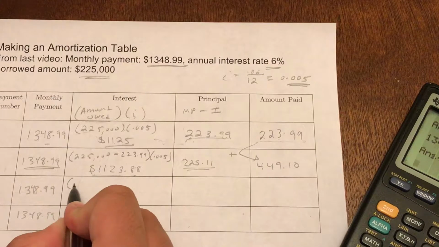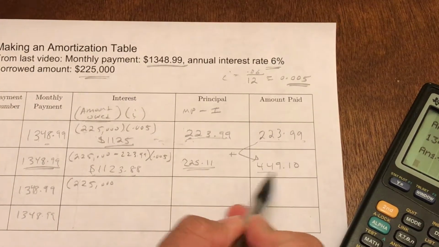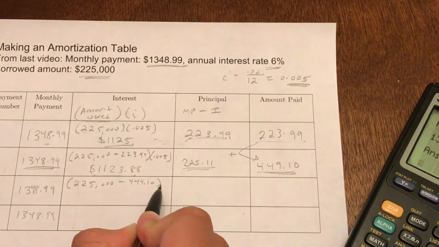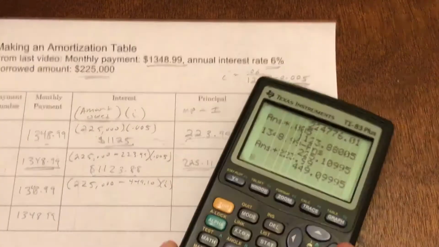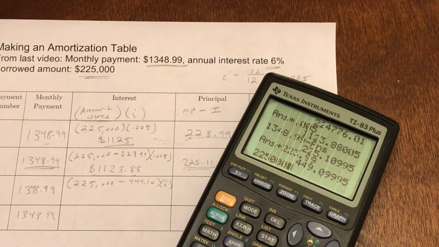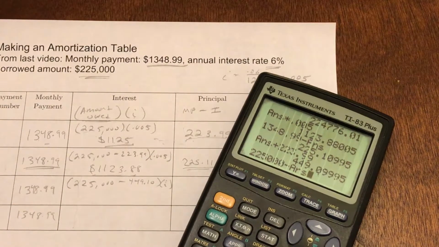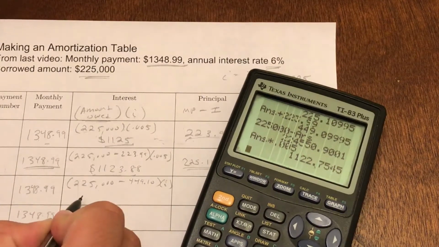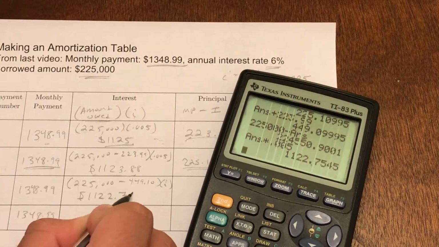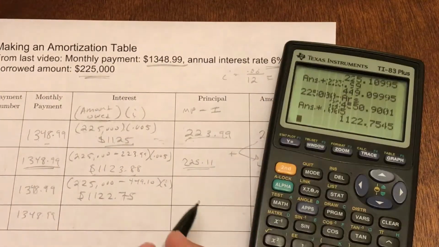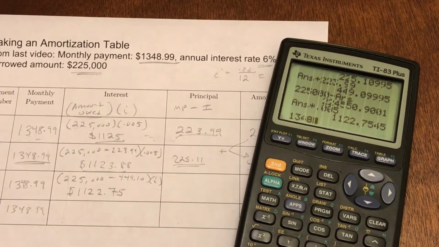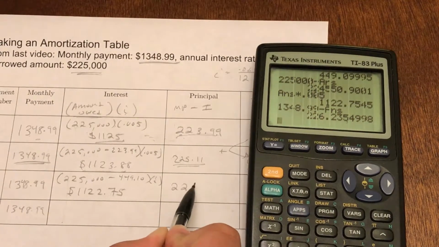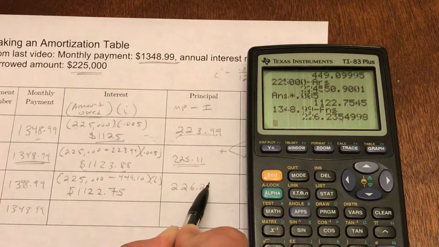Okay, so now month 3 rolls around. I originally owed $225, but now this is the amount I've already paid off. So I'm going to subtract the $449 from it, and then multiply that by I, which is still 0.005. So once again, this number is already in my calculator. Very nice. 225 minus the amount I've now paid after 2 months of payments. That's how much I now owe. Times my period interest rate gives me my interest payment this month of $1122.75. So my principal from my monthly payment is going to be the same fixed monthly payment minus the interest I just found. So you can see slowly but surely ticking up, very slowly, but eventually it works itself out.